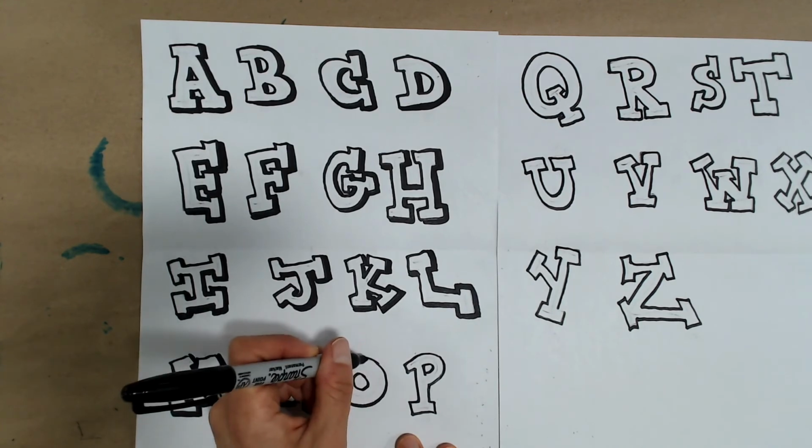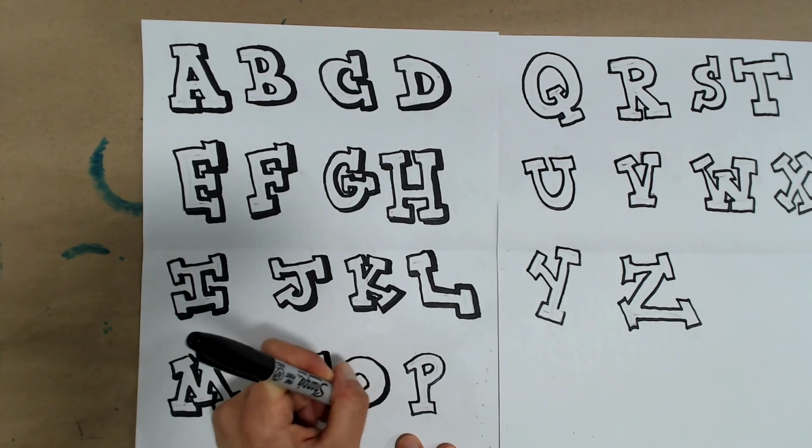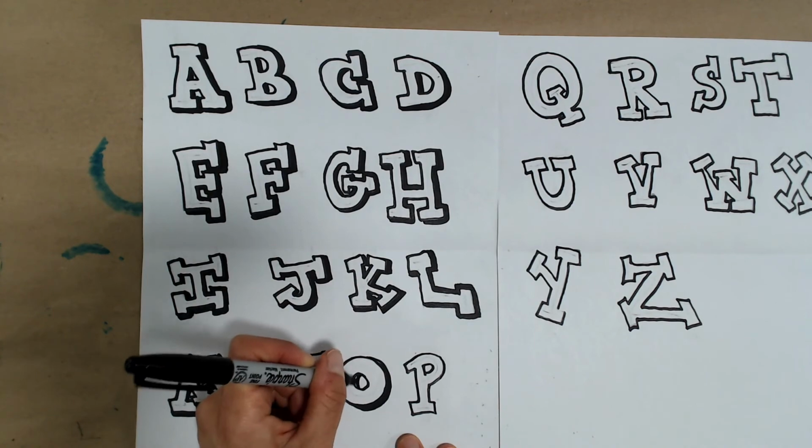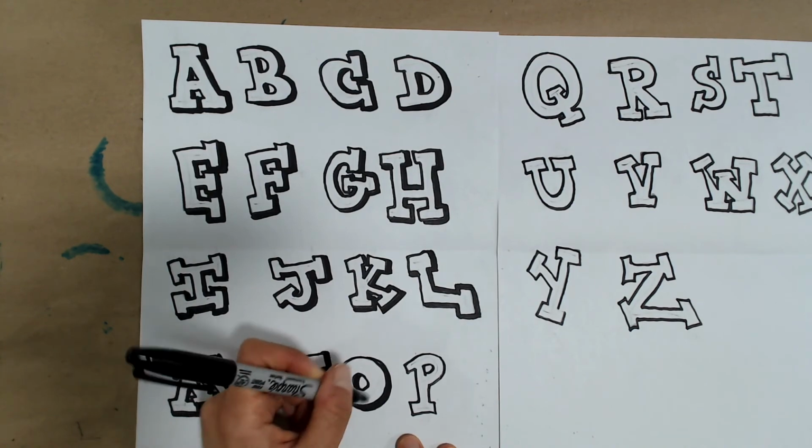And the O. Again, this side of the O is the right side, so you're going to pop out this side, pull it down and around. And then this is the right hand side of this part of the O, so you're going to curve it down inside there too.